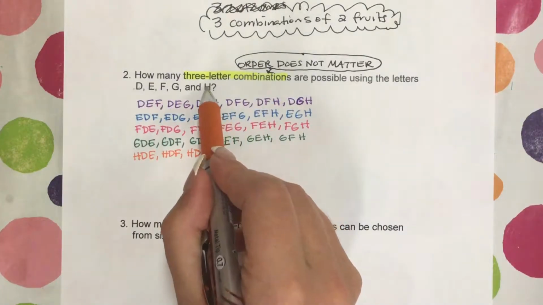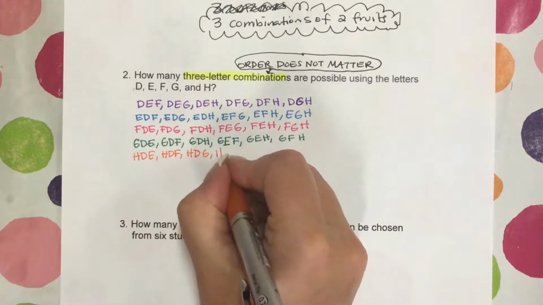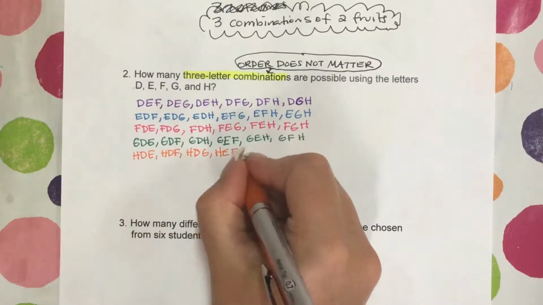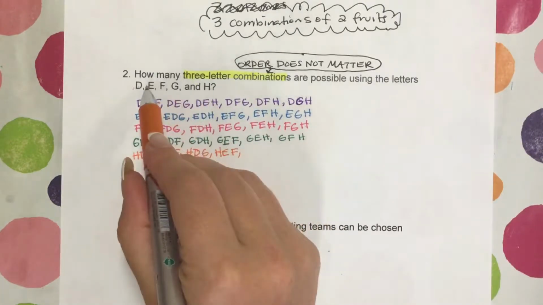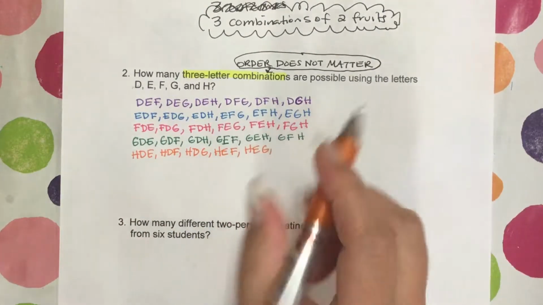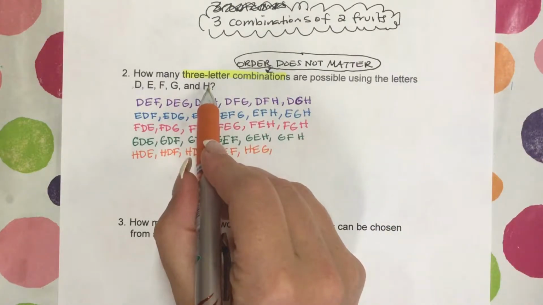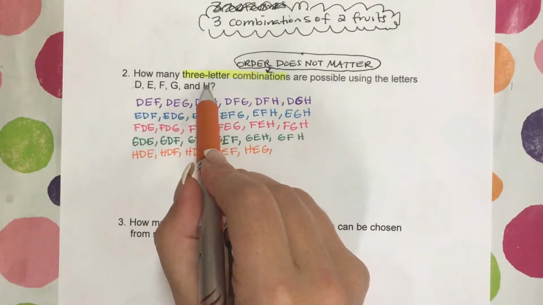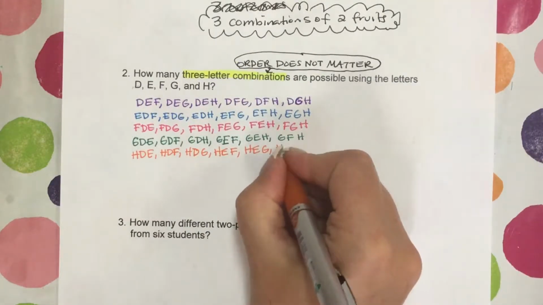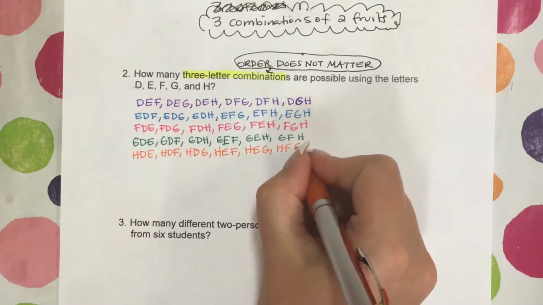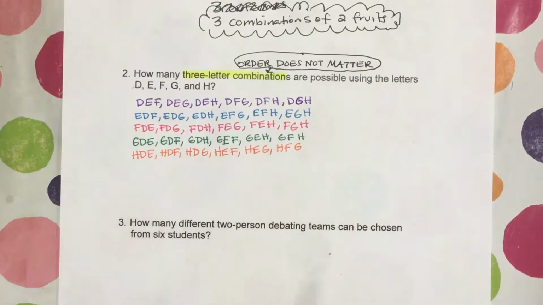Now we're going to partner up H and E. So it's going to be HEF, and then HEG. And those are all the ones that include H and E being partners. And then now we're going to partner up H and F, so it's going to be HFG. And those are all the combinations for H.